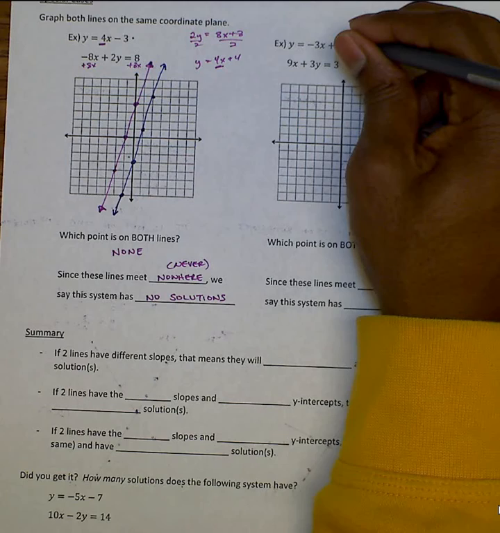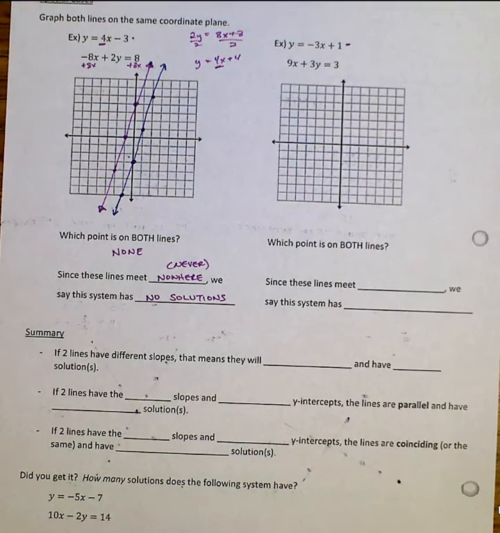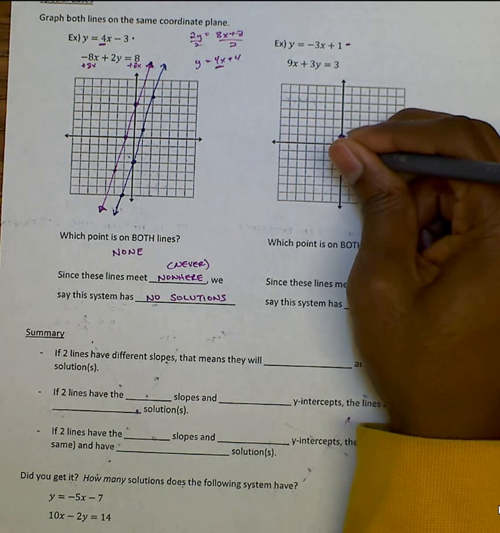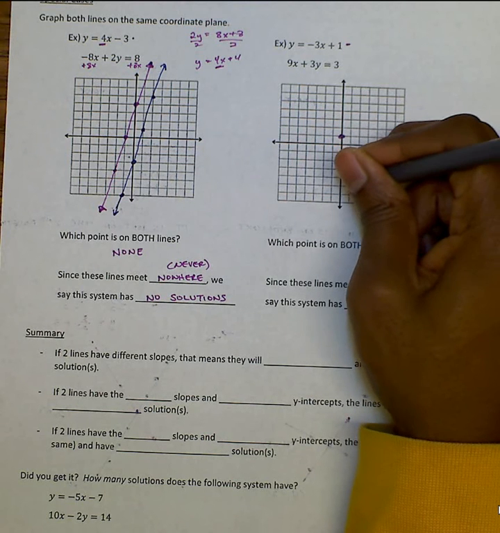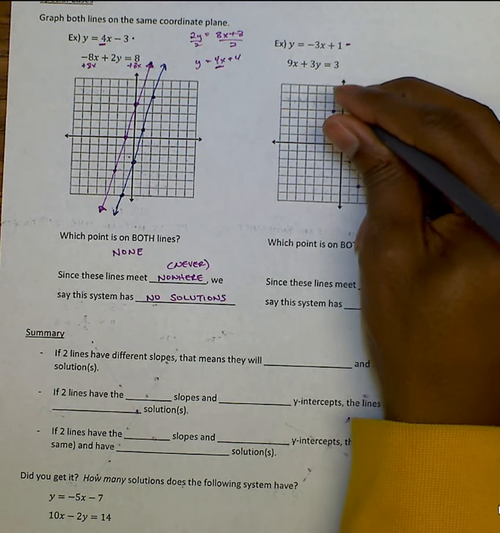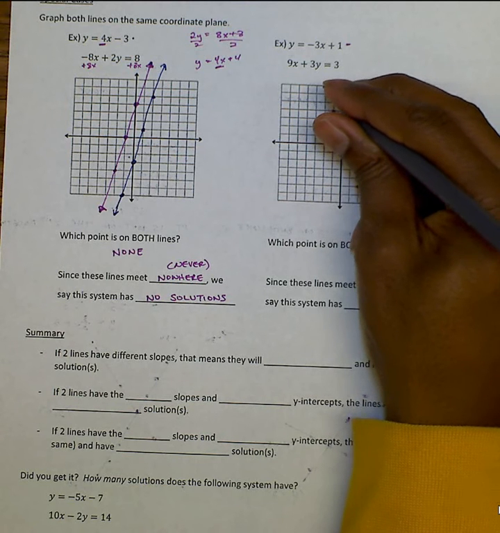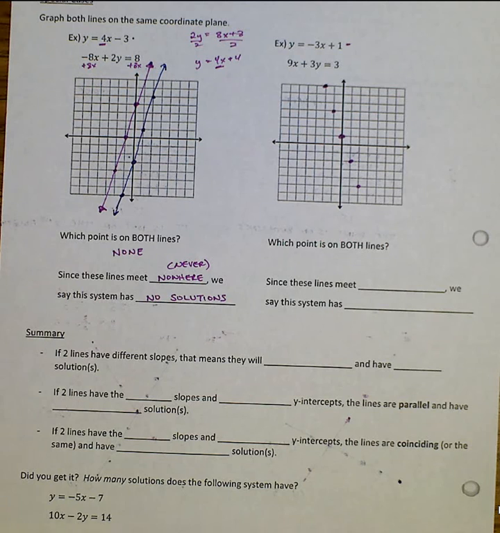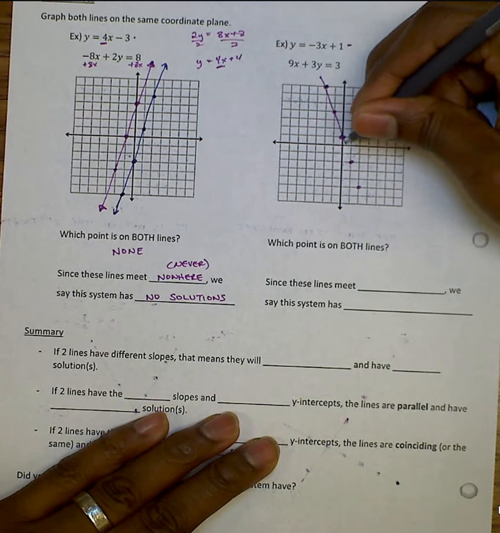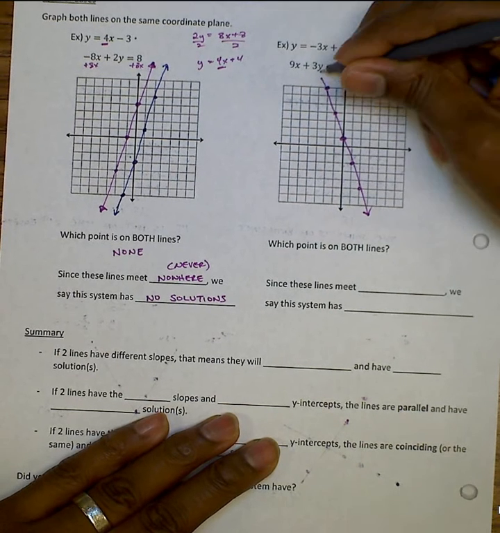Okay, in the second one we have y equals negative 3x plus 1, y-intercept at 1, negative 3 is our slope, 1, 2, 3 over 1. Go up 1, 2, 3, left 1, up 1, 2, 3, left 1. Okay. Alright, so we have negative slope, it's falling to the right. Alright, so that's our first line. Draw the straight line through there, okay?